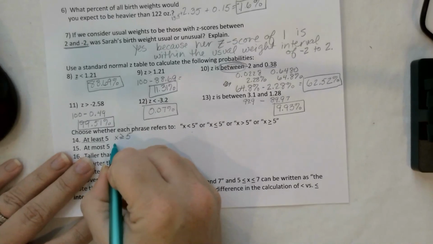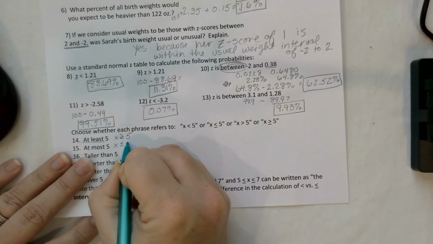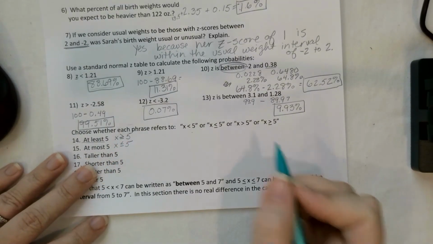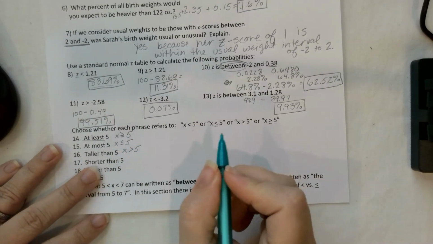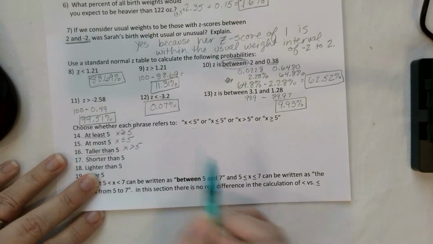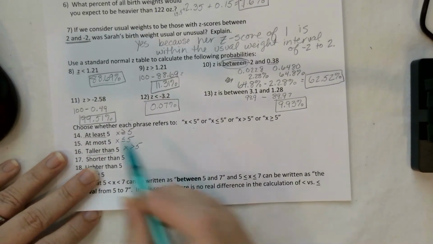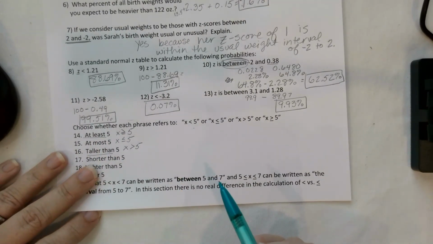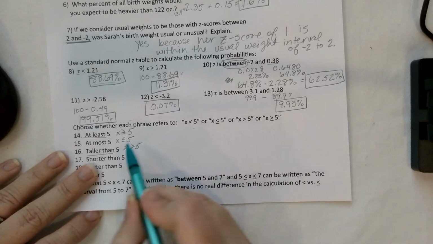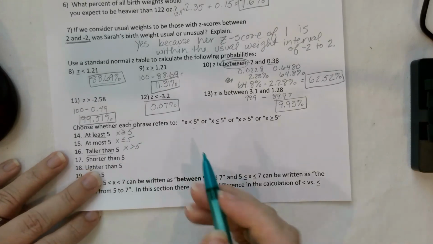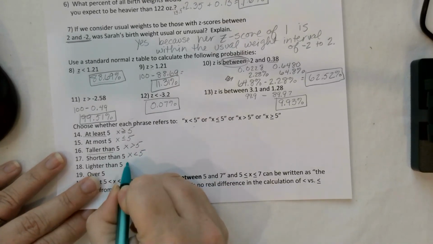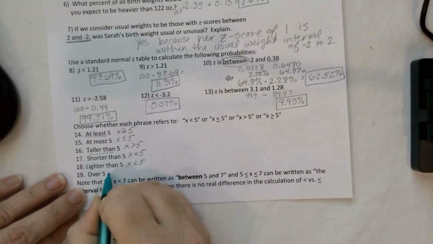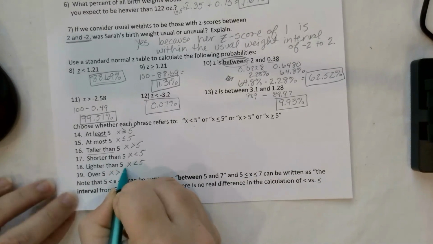At most would be the opposite. That means it's going to be less than or equal to 5. Taller than 5 would be greater than 5. By the way, taller than does not mean at least as tall as. Taller than is simply the greater than. It's not the greater than or equal to. Shorter than would be less than 5. Lighter than 5 would be less than 5. Over 5 would be greater than 5.